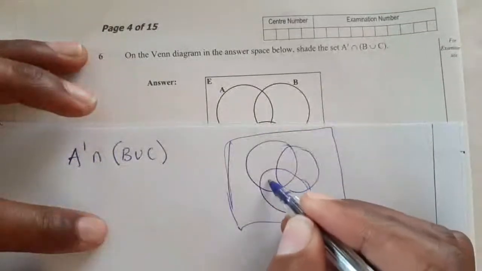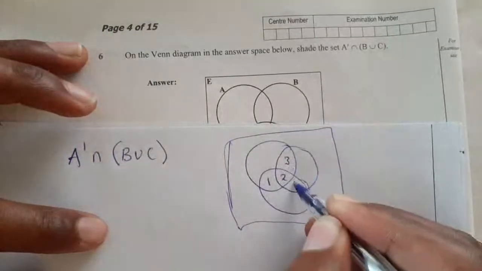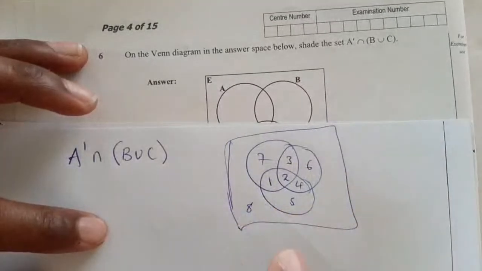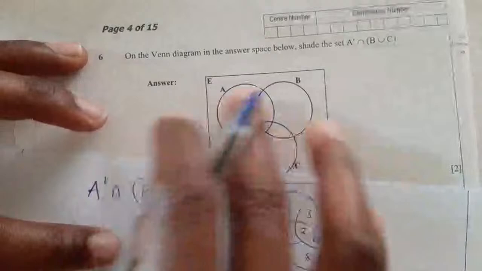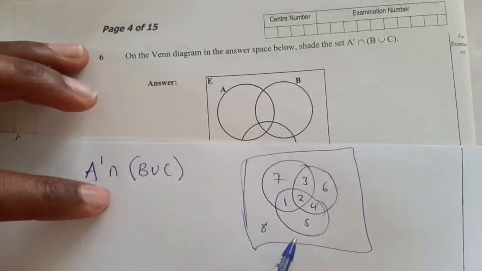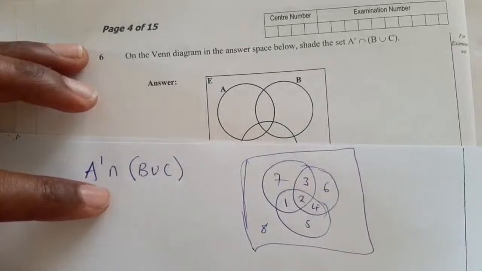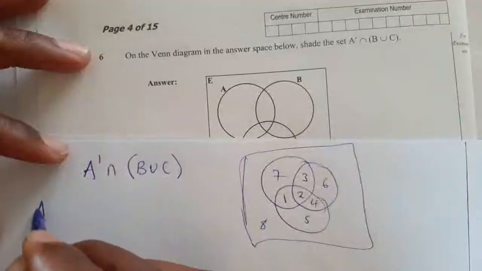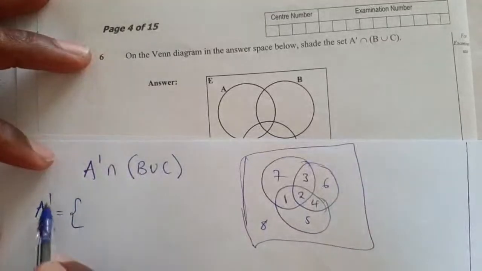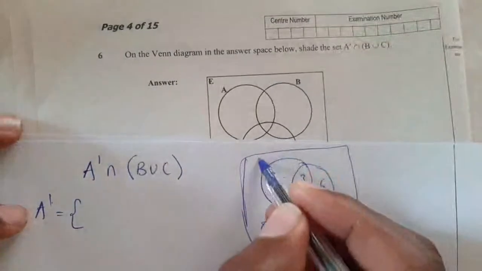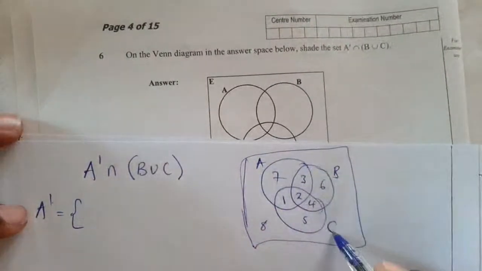So let us put numbers like 1, 2, 3, 4, 5, 6, 7, 8. Even in the exam, you do the same: write the numbers in there with a pencil. This will help you to find the correct region you're going to shade. Now check what will happen. First of all, let us find A complement. A complement means elements that are not members of set A. So this is set A, B, and C.